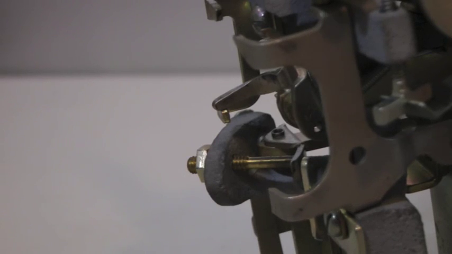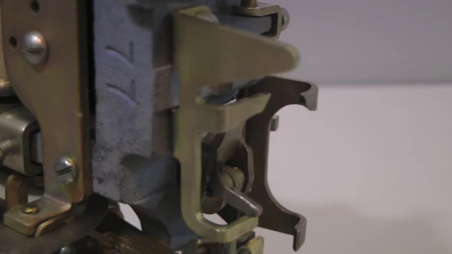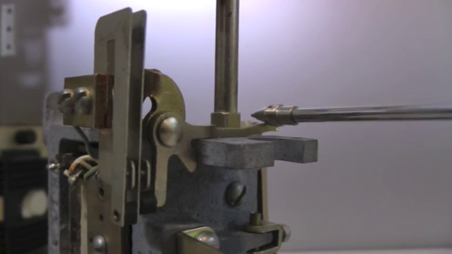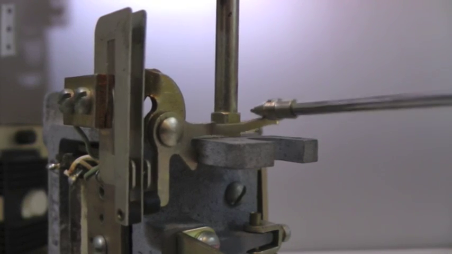Here's a good look at the double dog, which engages with the vertical and rotary teeth of the ratchets. Here's a view of the stationary dog. Here's the off-normal finger. And when it pivots, it operates and releases the vertical off-normal springs.